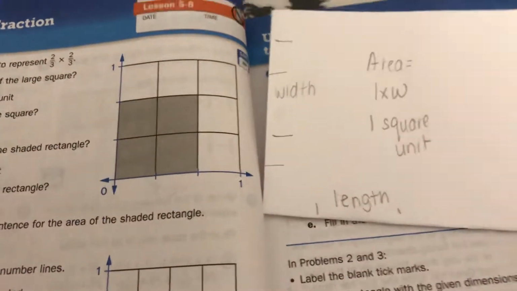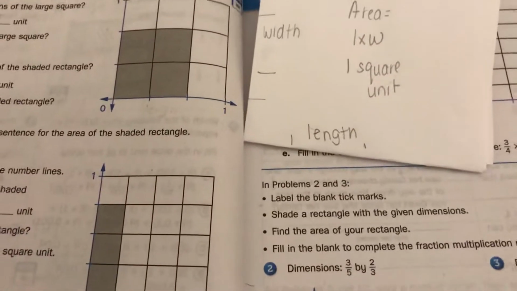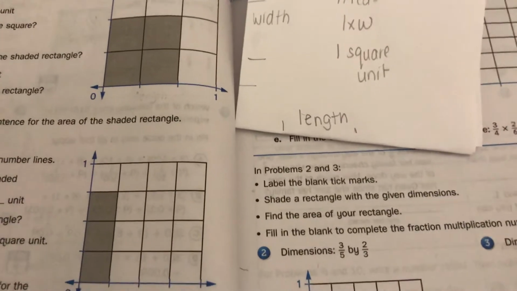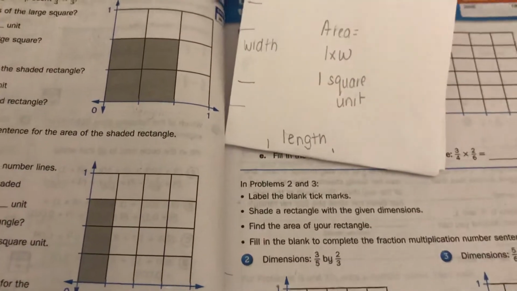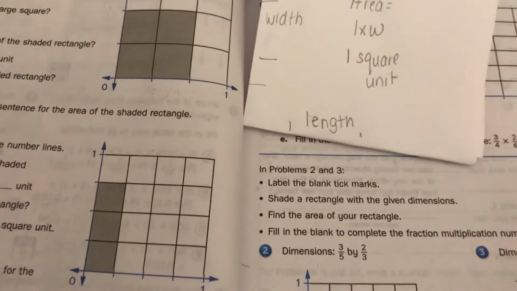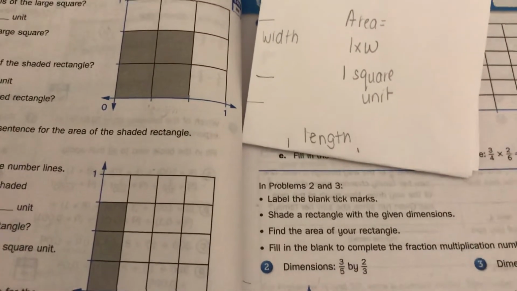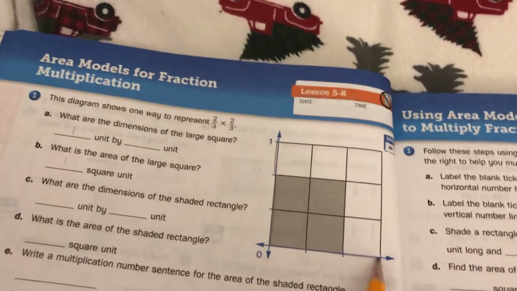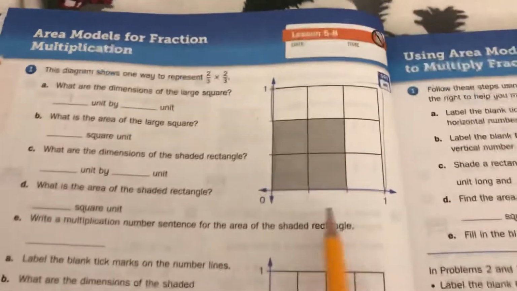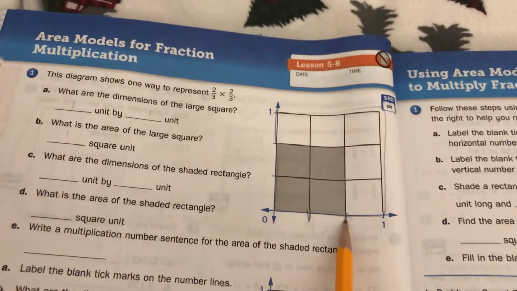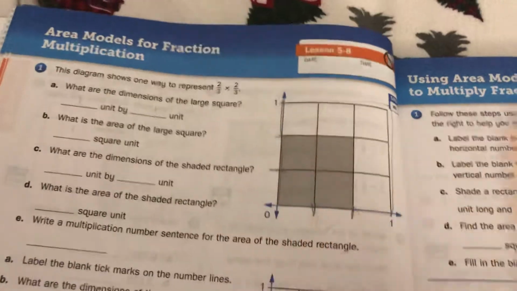So when you were in 4th grade and you did area, you likely multiplied 2 inches as the length by 4 inches as the width. 2 times 4 equals 8 inches. But when we look over here at some of our problems, we see that we have 1 square unit, and it is divided into fractional pieces.